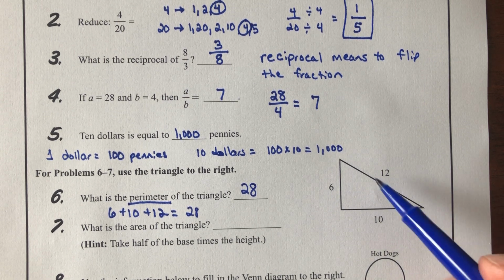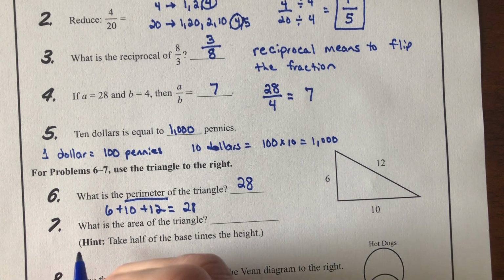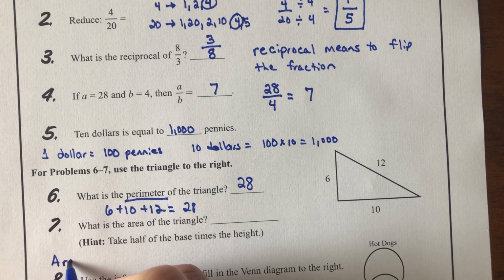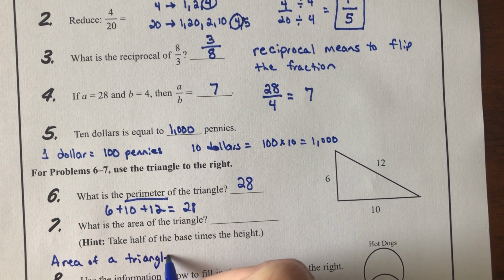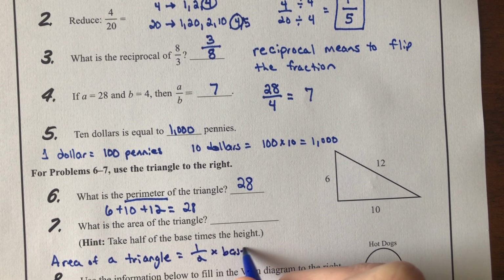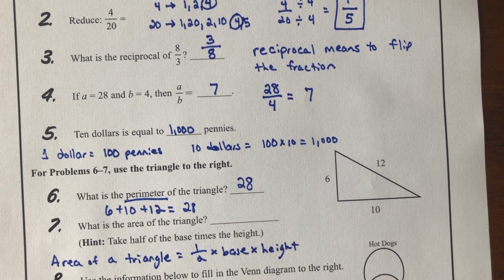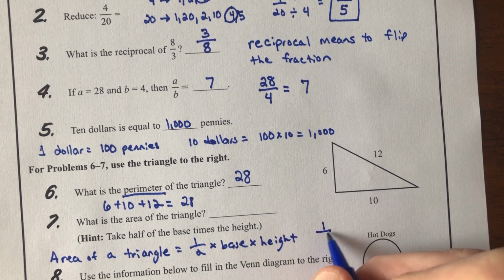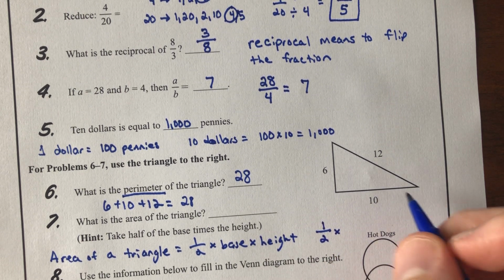What is the area of the triangle? Remember, area is this part in here. And the equation to find the area of a triangle is 1/2 times the base times the height. So let's just plug in the numbers. 1/2 times the base, which is this bottom part here.